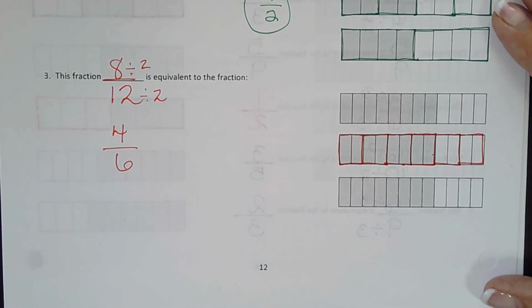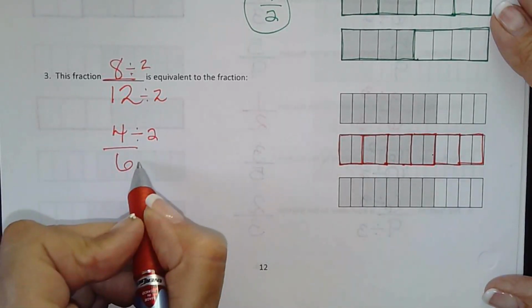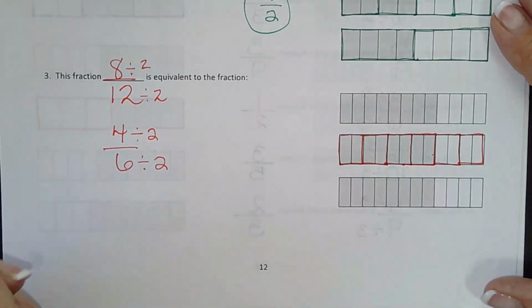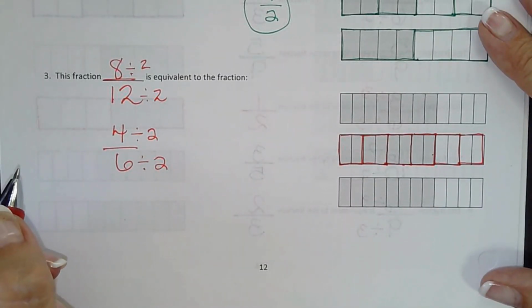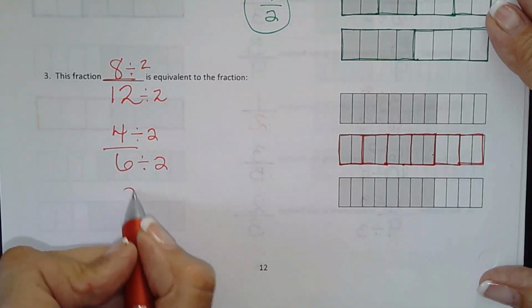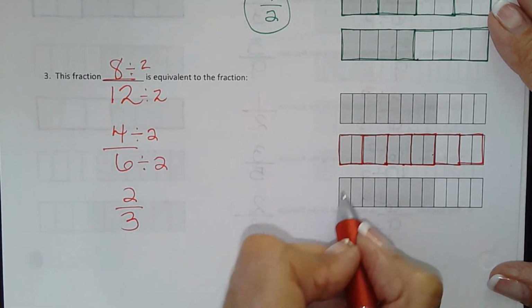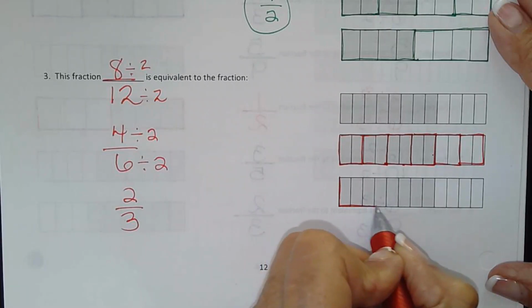But it's not simplified again. So we divide them both by 2 because they're both even. That's how we know it can still be simplified. They're both even and we get 2 out of 3. And we can go over here and say 1, 2, 3, 4. There's 1.